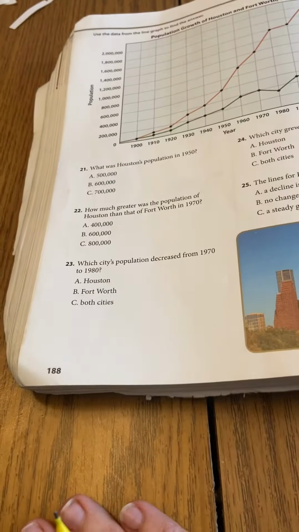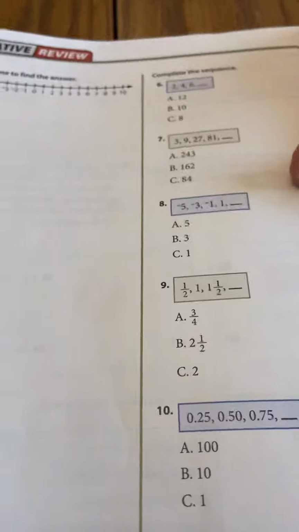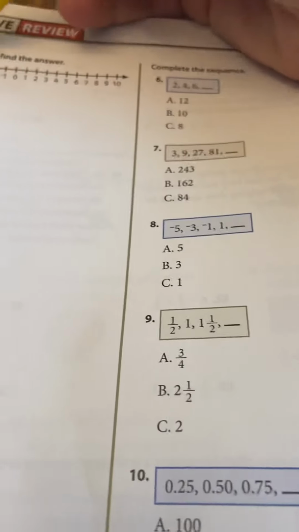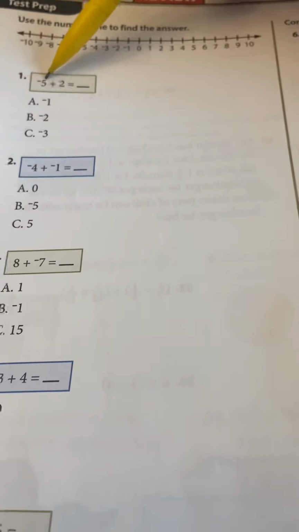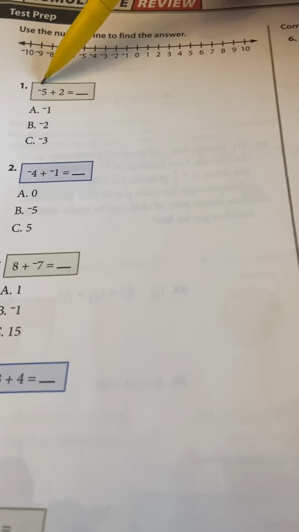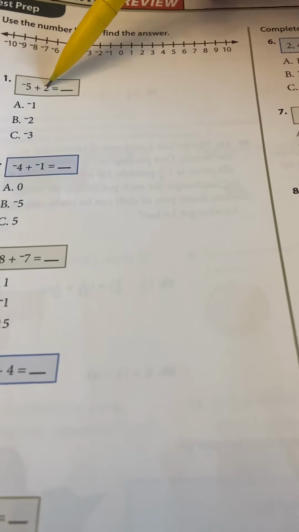All right, so now this is cumulative review on page 186, 187, and then we have a little bit on 188. I just wanted to explain what I want from you in this. Okay, so it says use the number line to find the answer. And what you're doing is you're having a negative number and you're going to add 2 to it. All right, so you want to use this number line.